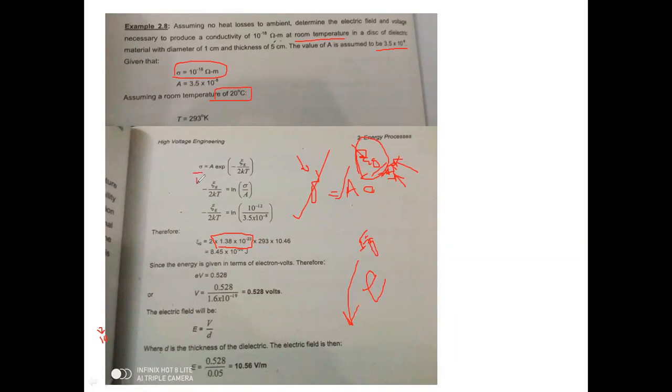First of all, divide by A on both sides, so you will get conductivity over A is equal to the exponential of this whole thing. Then apply ln on this side and ln on this side. The ln will cancel out with the exponential, and we will be left with minus Eg divided by 2kT. So minus Eg divided by 2kT is equal to ln of conductivity divided by A.